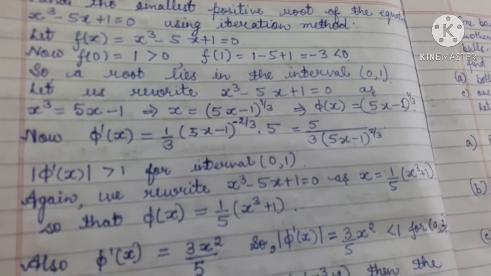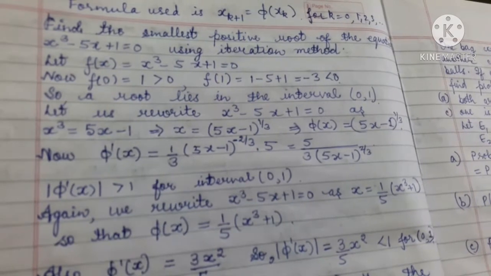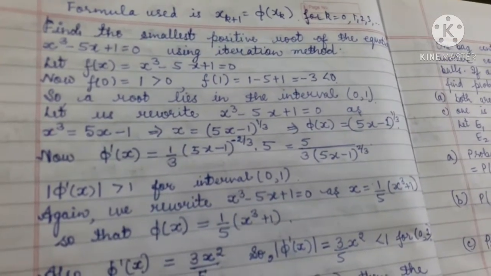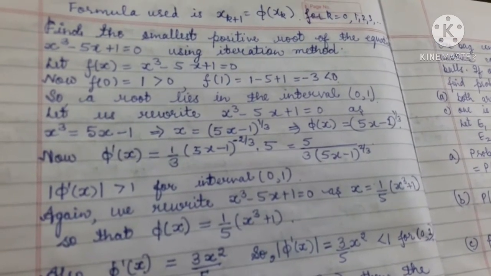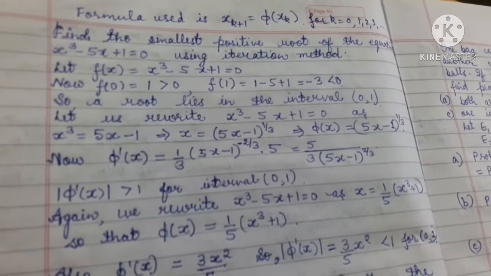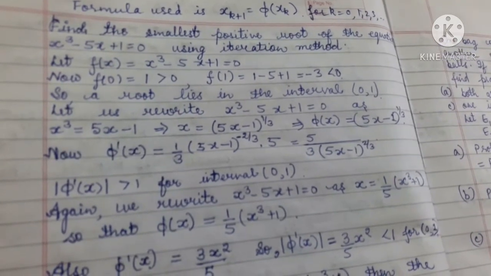So here now we have done this. Now the problem is to find what is phi. Phi is that function that we get when we write the given polynomial in the form x equal to phi of x.